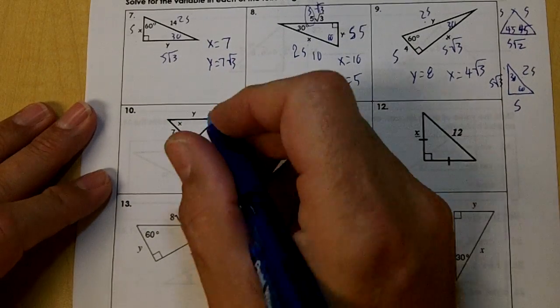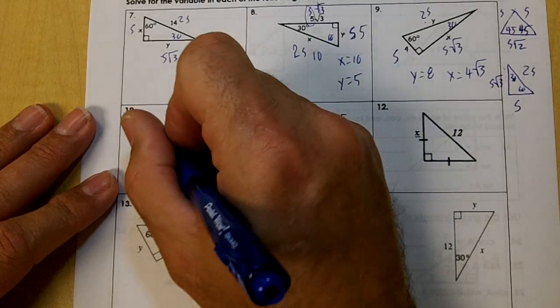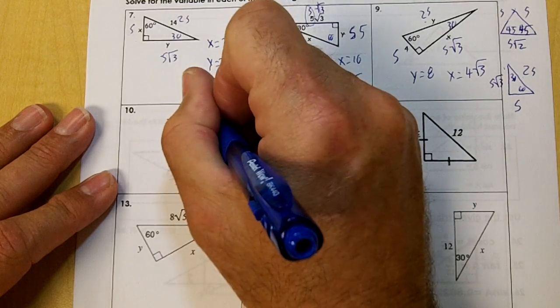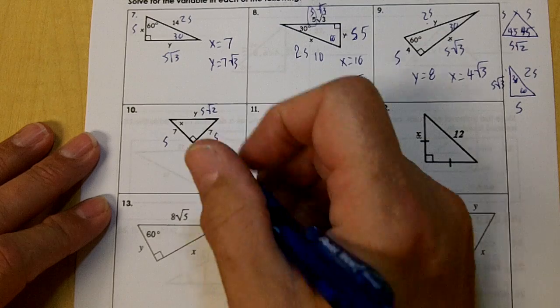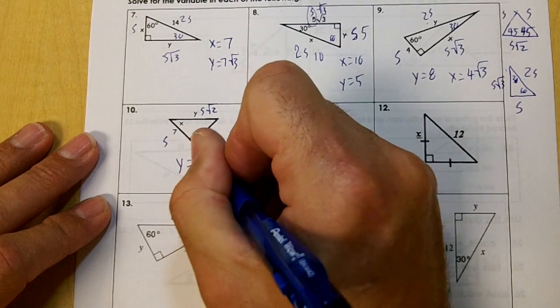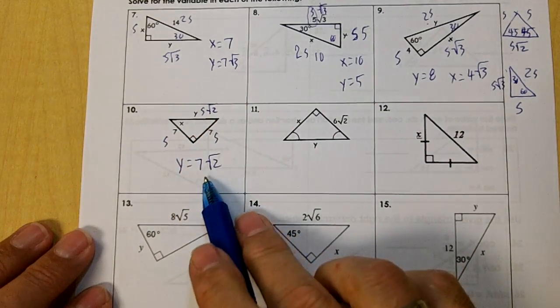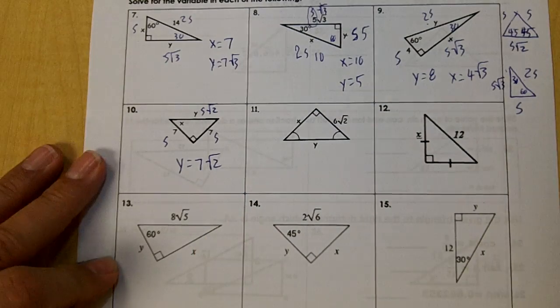Number 10, this is a 45, 45, so we're going to have S, S, and S square root of 2. Okay, so our Y would be 7 square root of 2, wouldn't it? If you're using the square roots, there's no arithmetic. You just write them down.